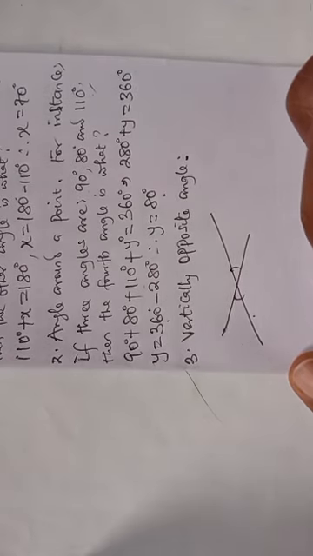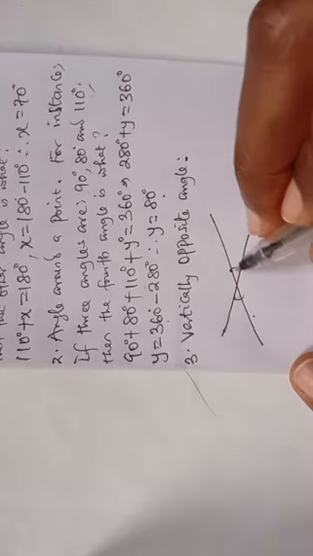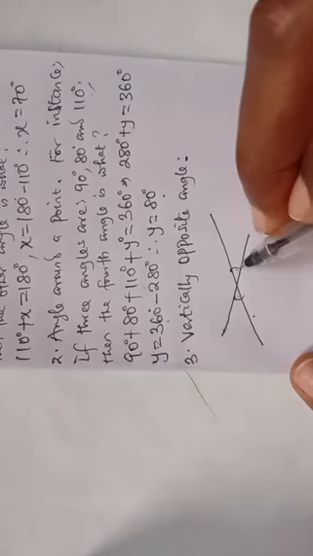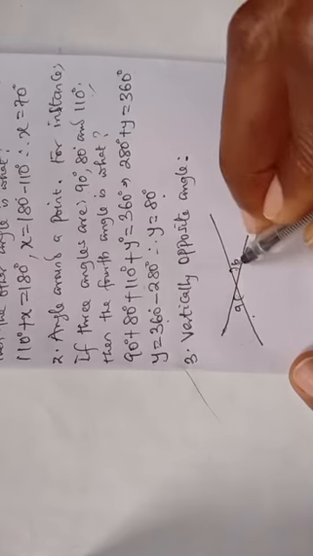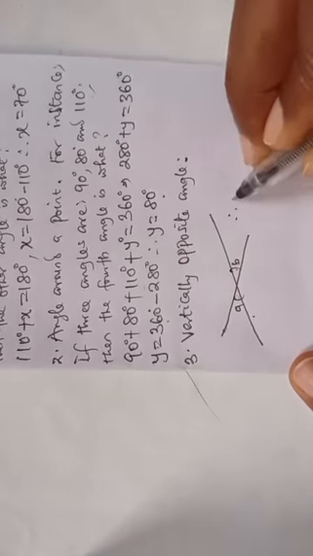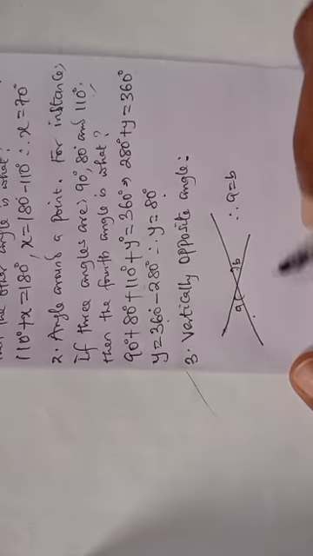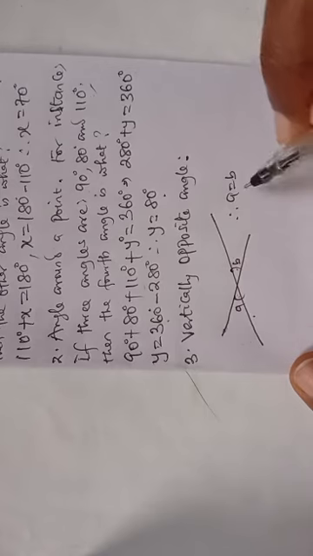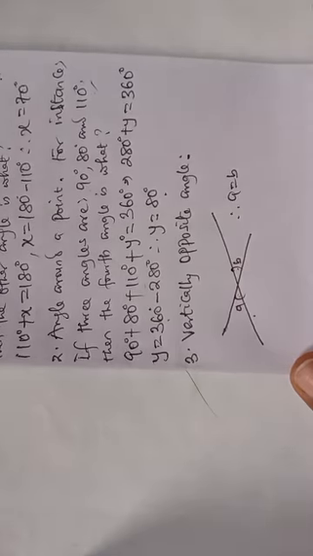When two straight lines cross, opposite angles are formed, and those two angles are equal. That means if here is angle A and here is angle B, then A is equal to B. The value of A and the value of B are equal. So that's all about vertically opposite angles.